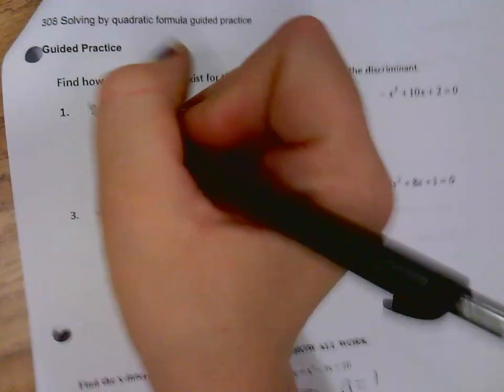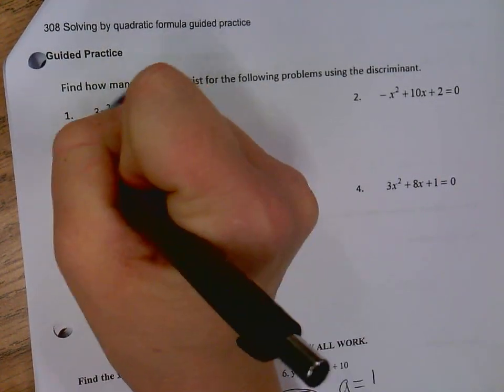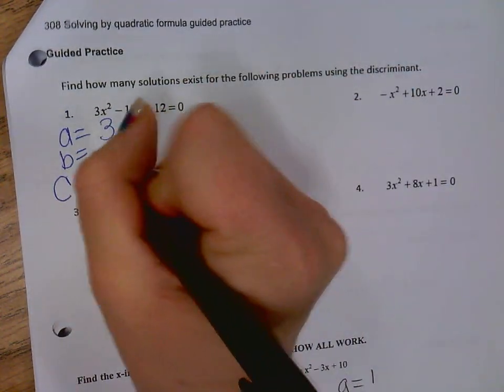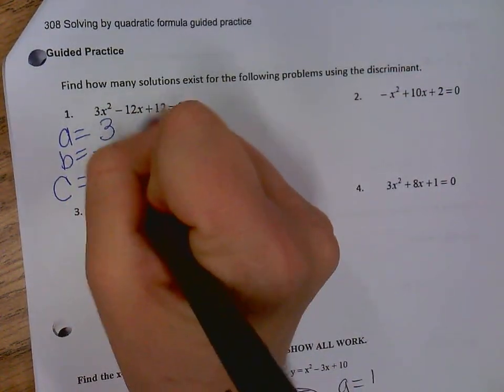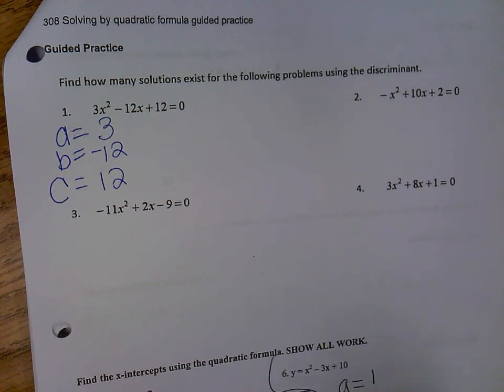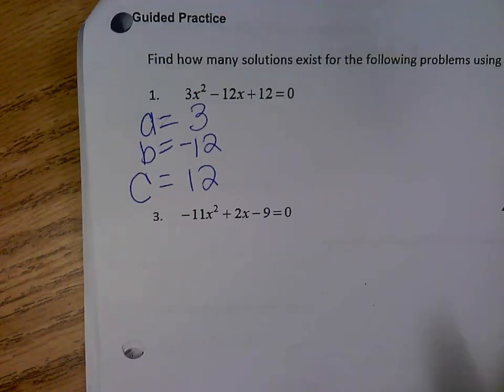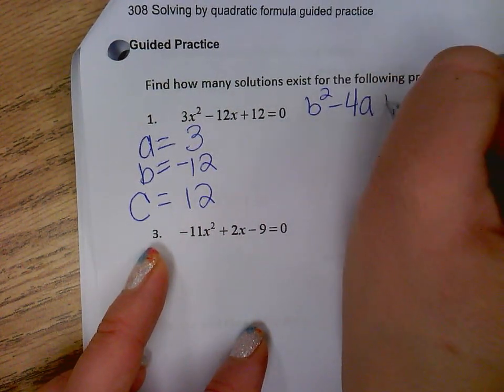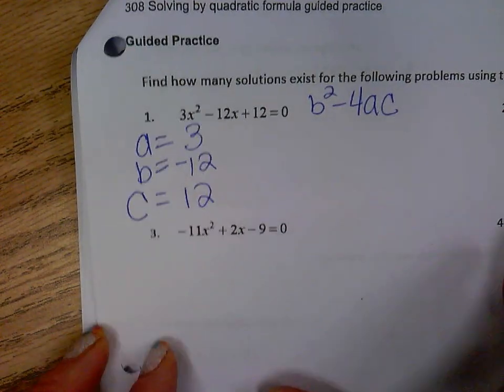What A, B, and C are? So let's see, A is 3, B is negative 12, and C is positive 12. So the only piece that I'm calculating is B squared minus 4AC, because that is the discriminant.